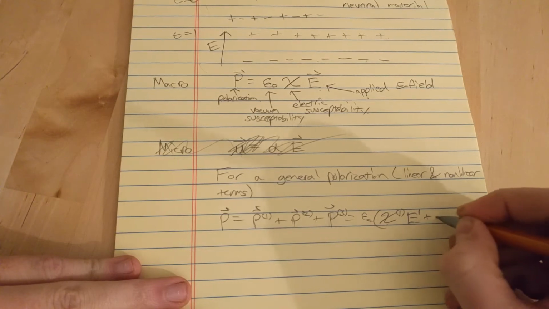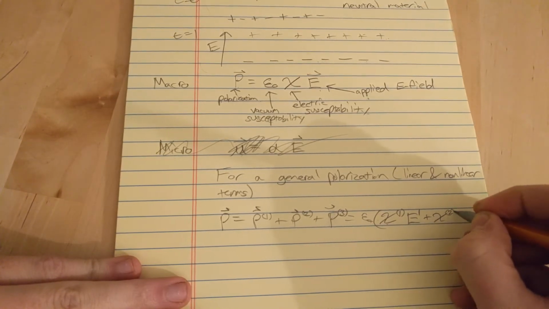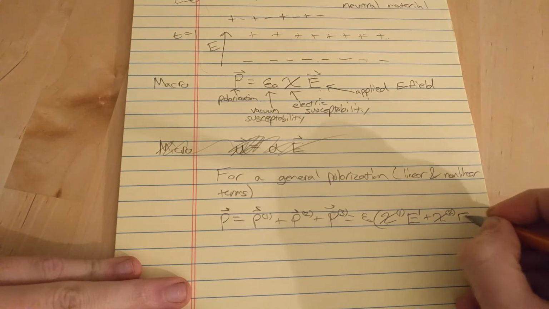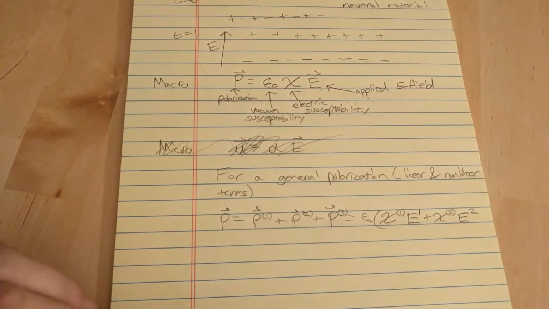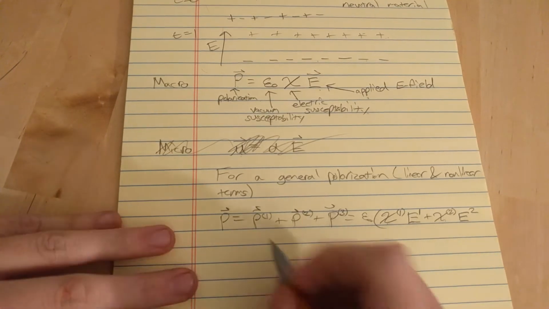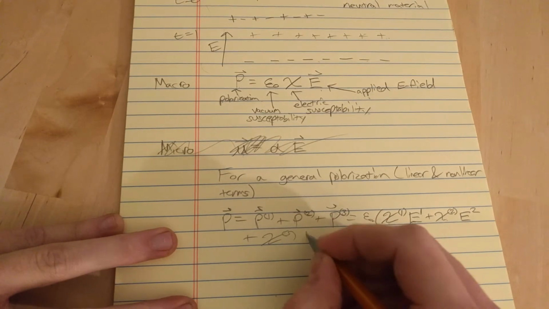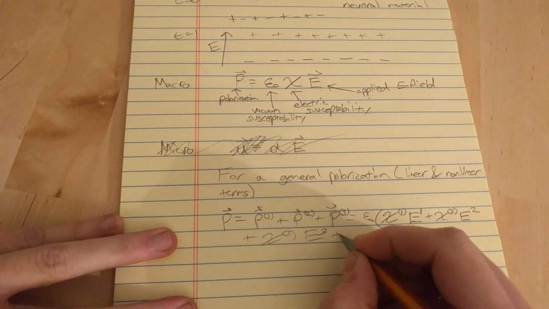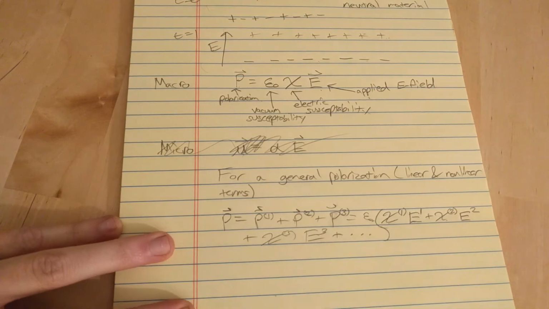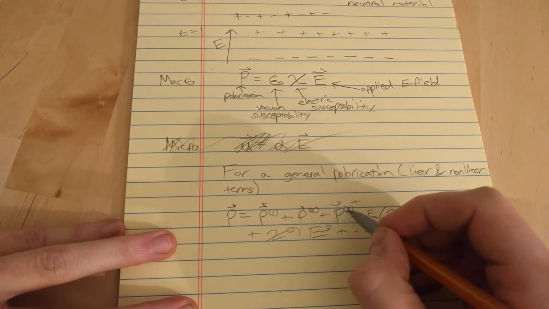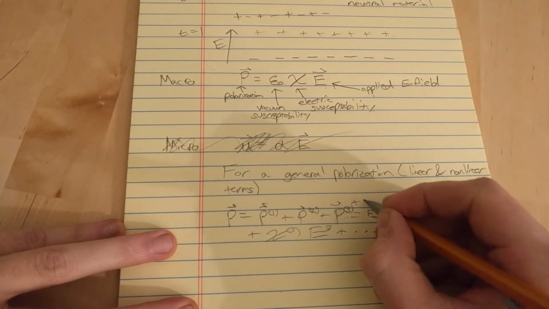Nonlinear terms go as chi 2, the second order nonlinear susceptibility, times the electric field squared. So this term depends on the electric field squared. And we can continue, got chi 3 electric field cubed plus so on and so forth. Oh, I should have done plus on the polarizations here, plus dot dot dot.